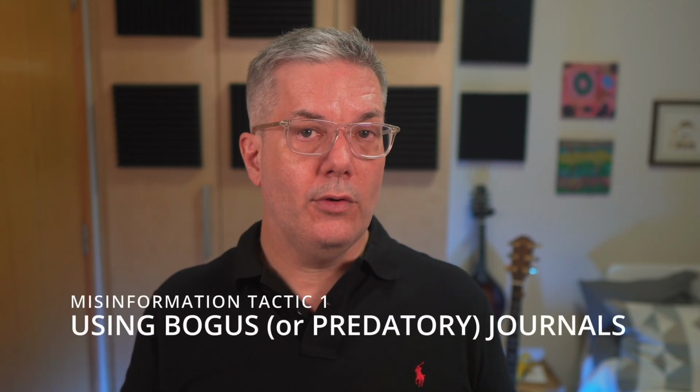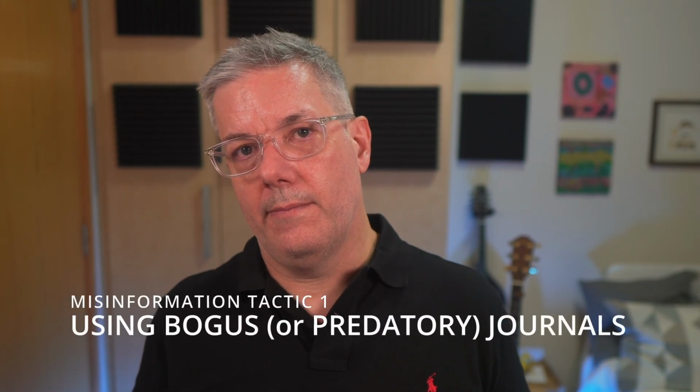The first tactic is using publications in bogus or predatory journals. The way scientific publication is supposed to work depends on a lot of volunteerism. Scientists perform research and write papers, but also serve as volunteer editors of scientific journals. When a manuscript gets sent to a journal, the editors decide if it looks like it might belong in that journal. And if so, they try to identify experts in the field who can read it and review it.